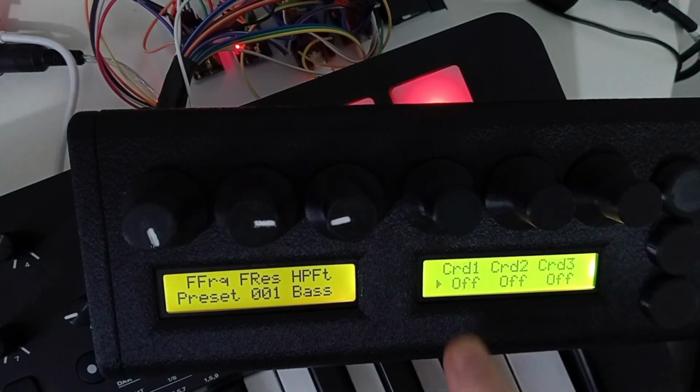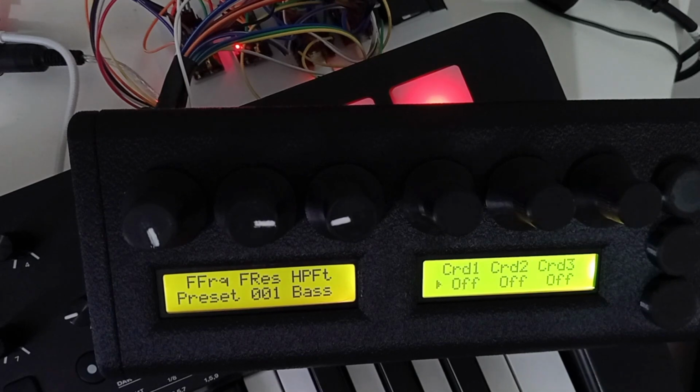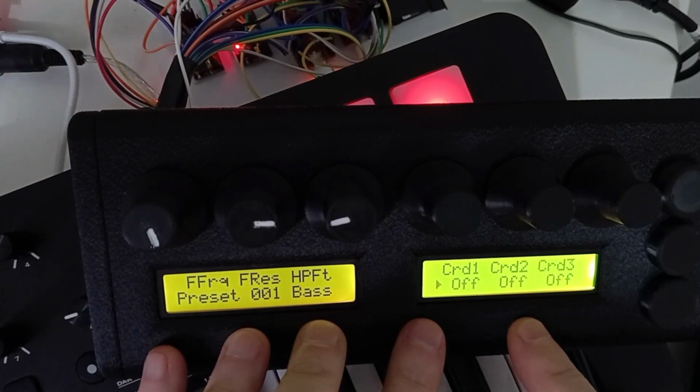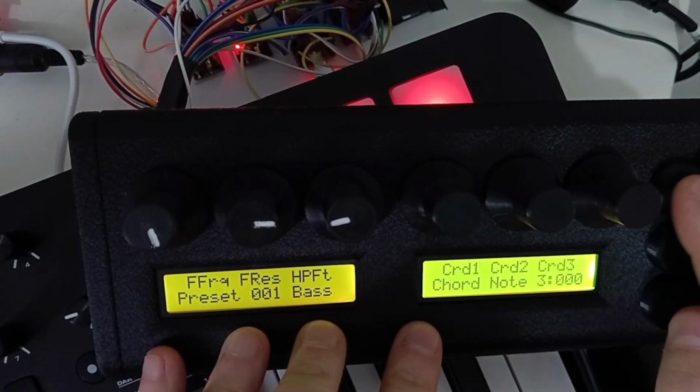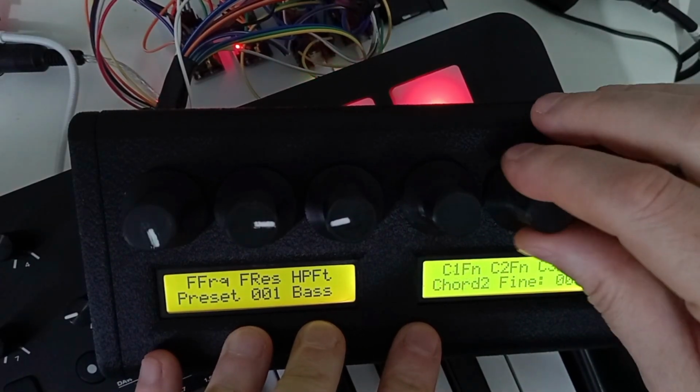We also have the chord mode that we already had before, but now I can make unison sounds by selecting the same note on all the chords and just a bit of fine deviation.